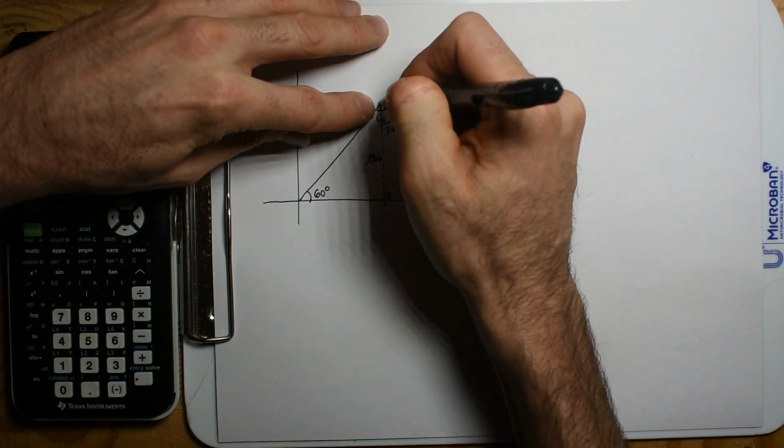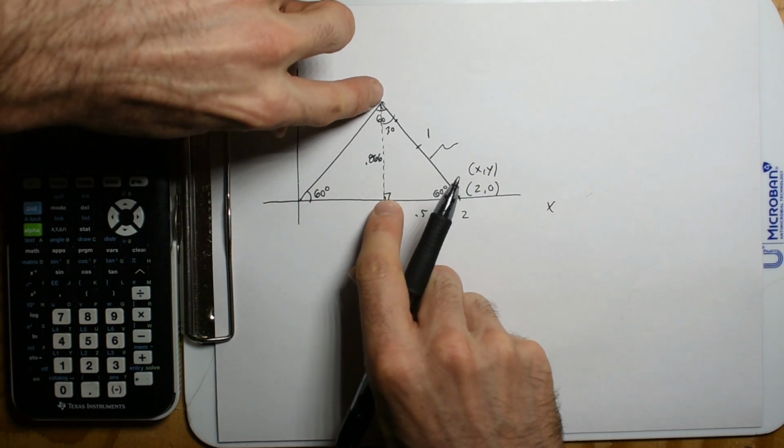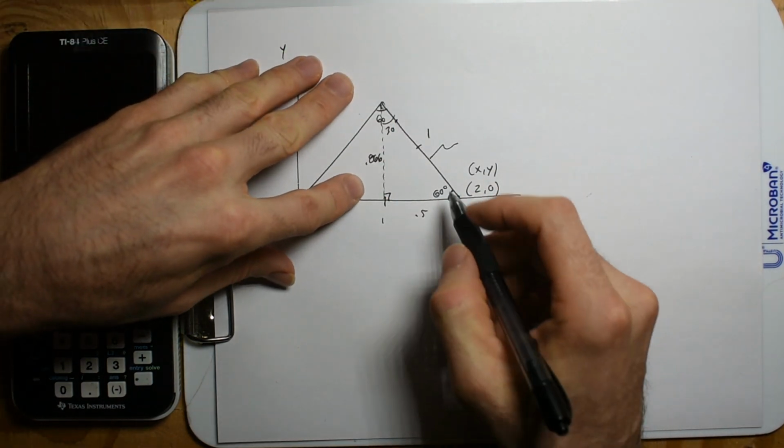So does that make sense? If this is 1, what? That looks like about 0.866. And hell yeah, these lines are about the same. So that's a good way to do it.